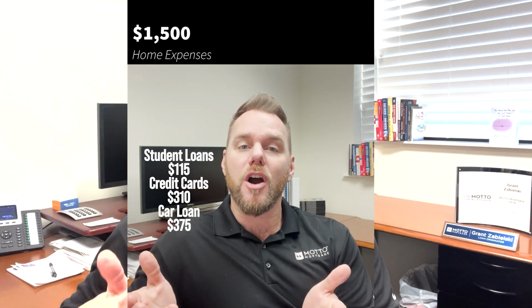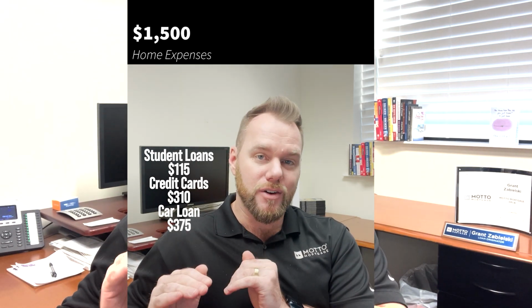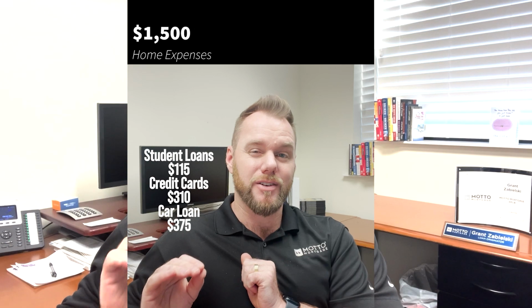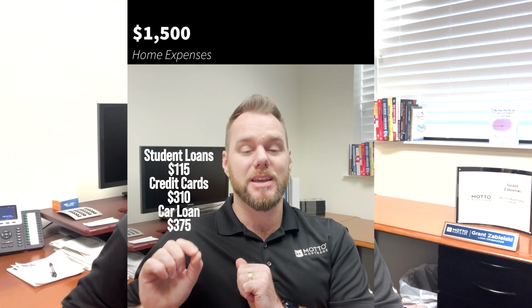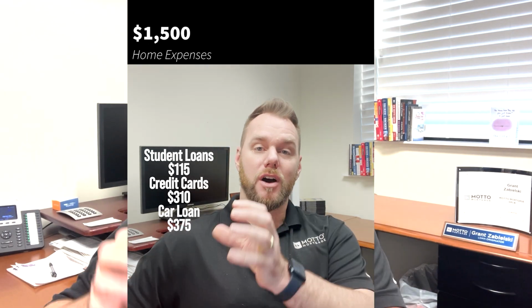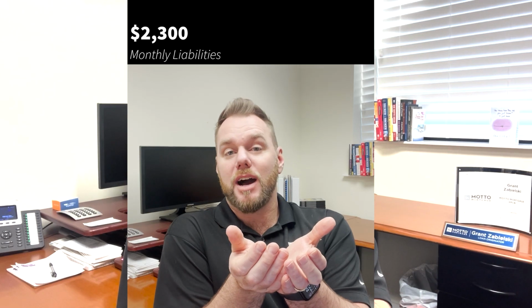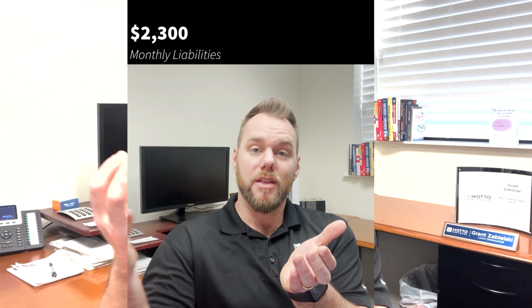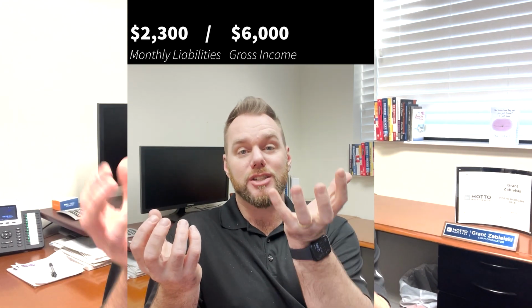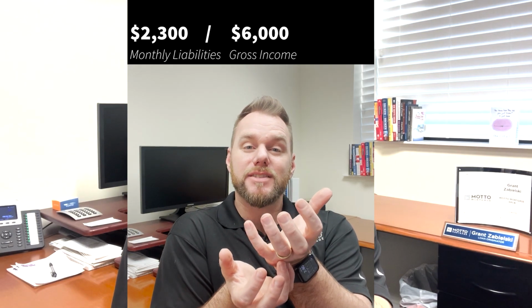Add that $310 on there. And then finally, we have a car loan. We have a pretty good car, but that loan requires us to pay $375 minimum each month for that car. So when we add up all of those payments, the mortgage, the student loan, the auto loan, the credit cards, all that combined is $2,300 a month, right? And so now we go, great, $2,300. What is our pre-tax income, our gross monthly income? Well, that's $6,000. So we take $2,300 divided by $6,000, and it gives us a decimal point.